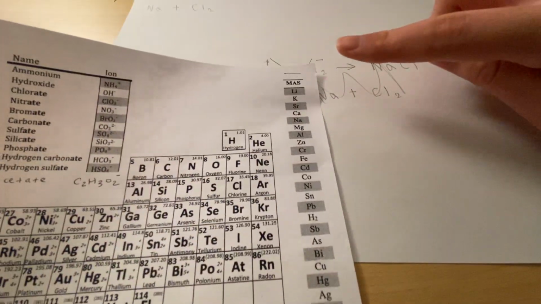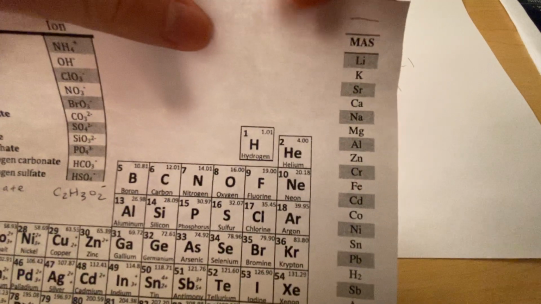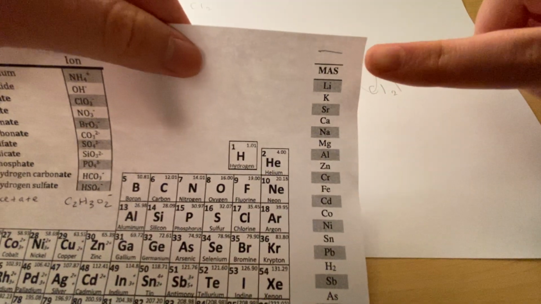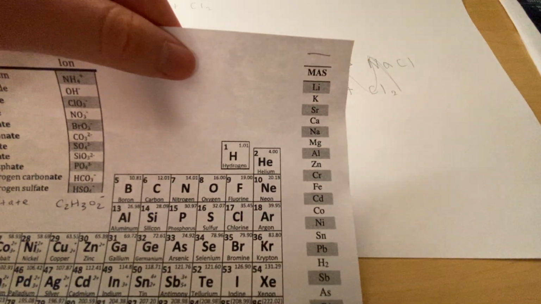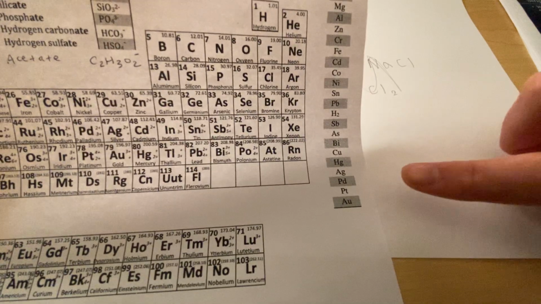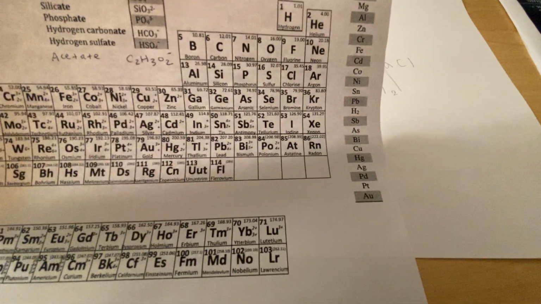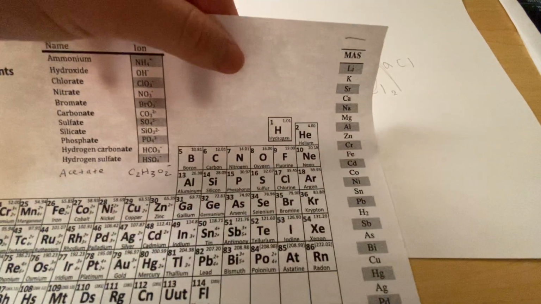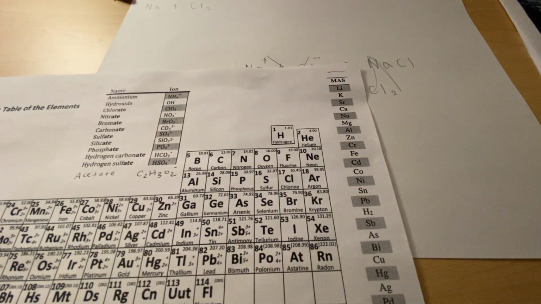Metal activity series is MAS, so it stands for metal activity series. As you can see, elements that are higher up are more reactive. So lithium's the most reactive, and gold, I believe, is the least reactive. So basically, the anion will always go to the element that's more reactive. The element that's more reactive will always take the anion.